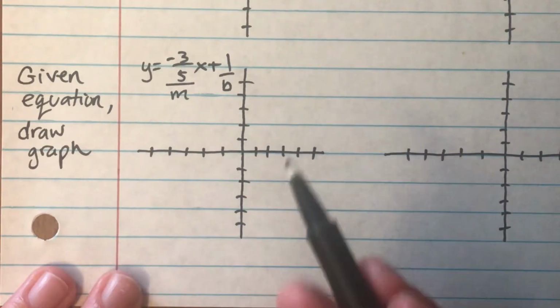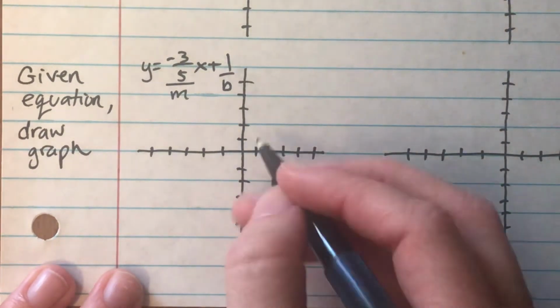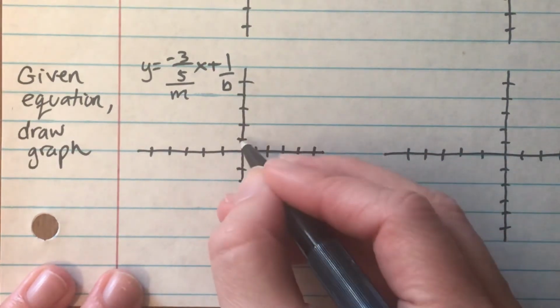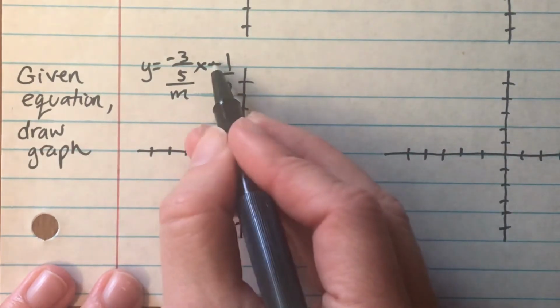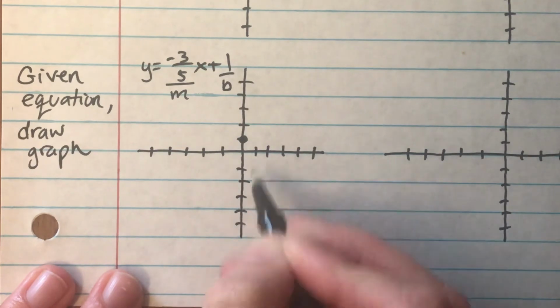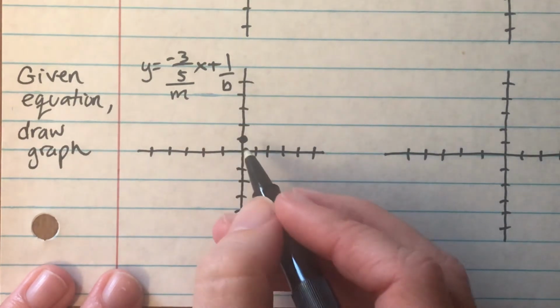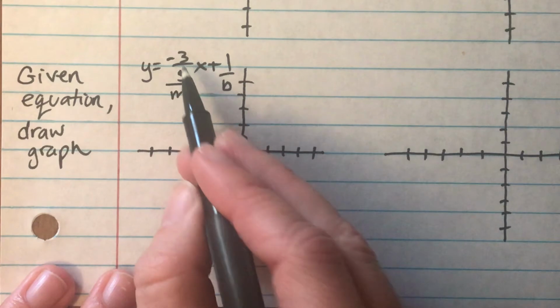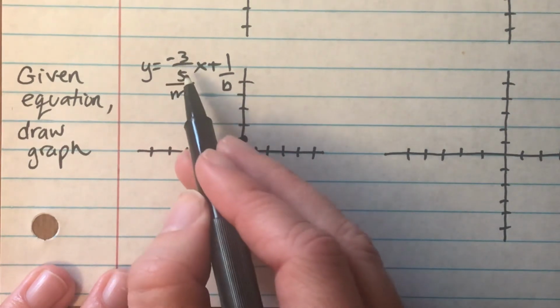So if you pause the video and tried this on your own, you can double check yourself now. The intercept here was at positive 1. Now, if this had been minus, of course, we would have needed to be down here, but the intercept here again was positive 1. Slope is negative 3. So rise negative 3 and then run 5.